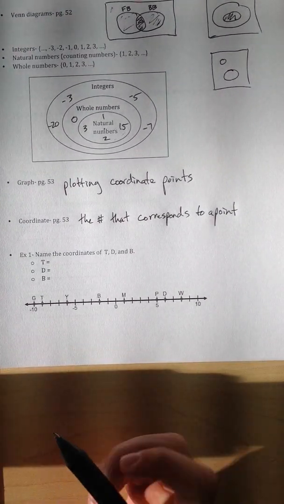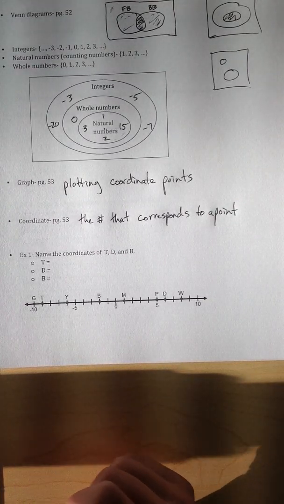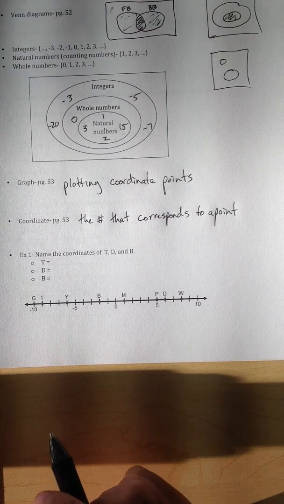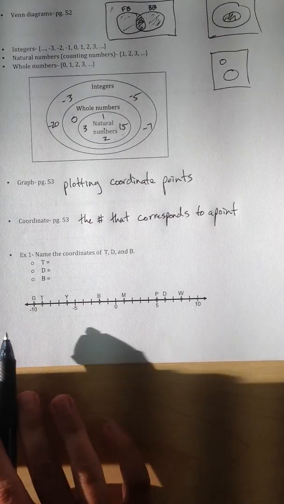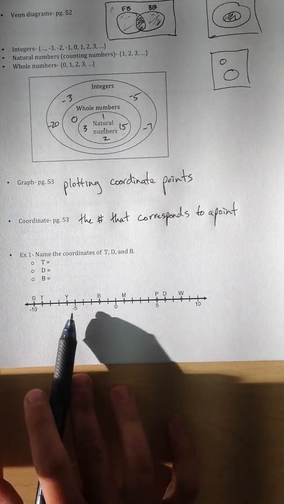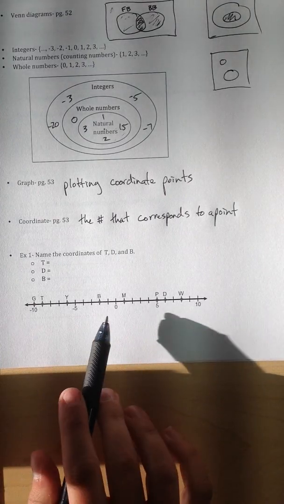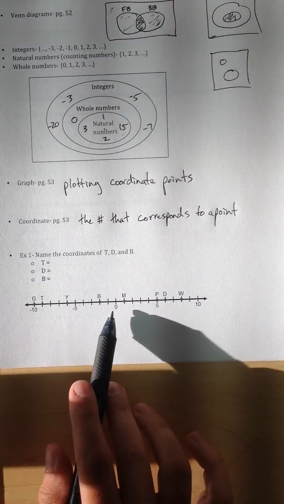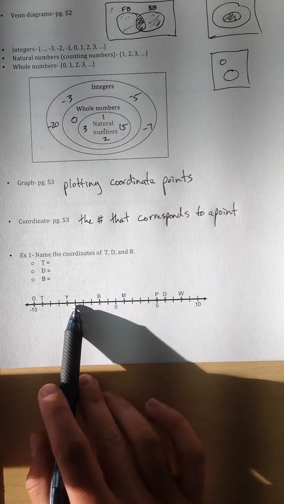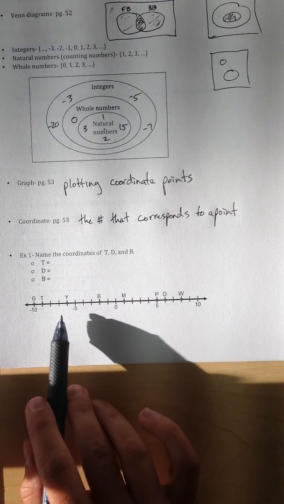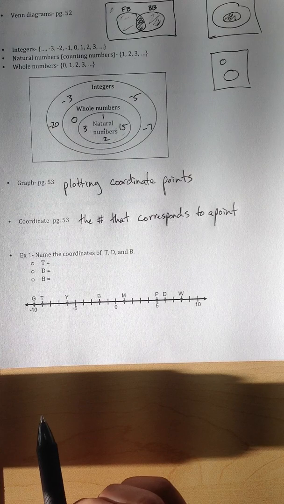Okay, the next thing they want us to do for example 1 is figure out which coordinates, or which numbers, go with the points they ask us for. It says name the coordinates for T, D, and B. Let's look at T first. On our number line we've got 0 in the middle, -5, -10, +5, +10. The middle ones aren't numbered, but it looks like there are 1, 2, 3, 4, 5 spaces between 0 and -5, so each little tick mark must stand for one unit.